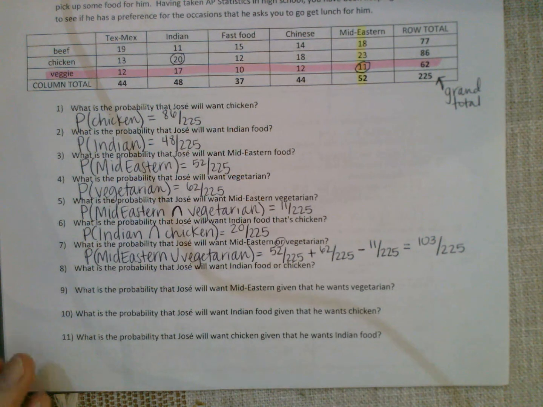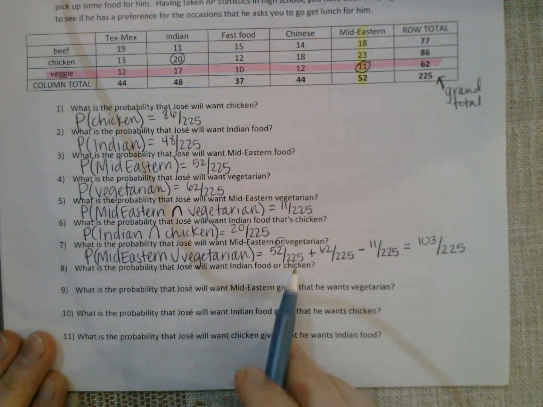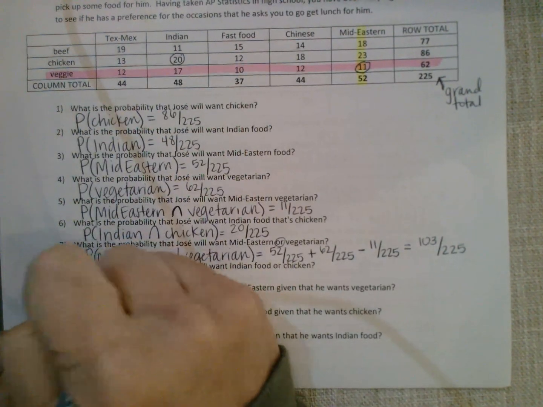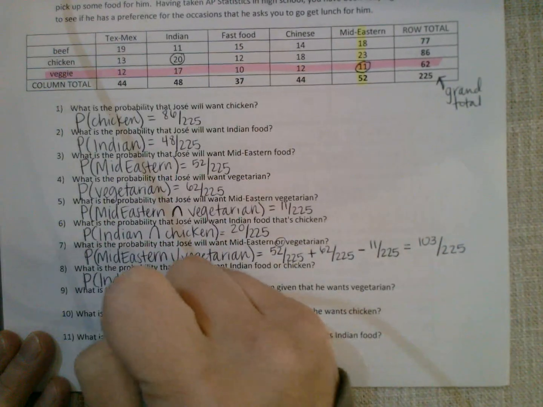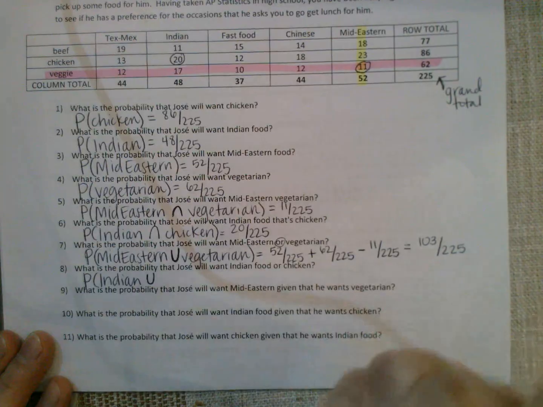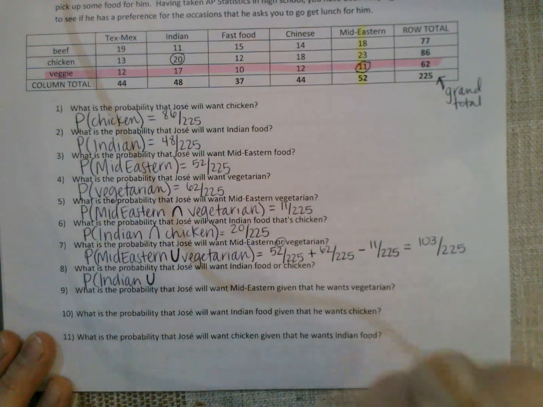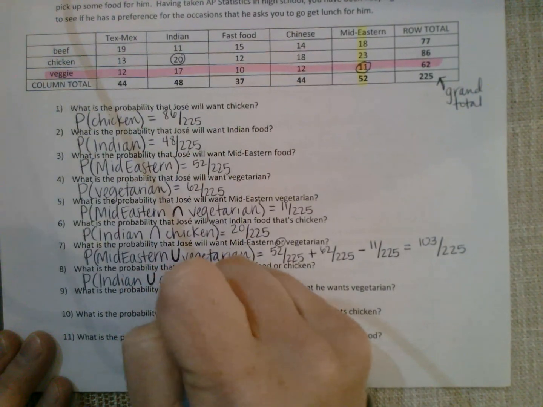Okay. We're going to do another or in number 8. What is the probability that Jose will want Indian food or chicken? So we're writing probability of Indian. Oh, and I don't think I pointed this out. The or symbol is this U. It looks like a U. It's called a union. And that's the symbol that we're going to use for ors.